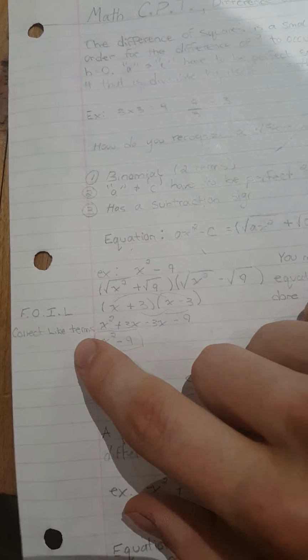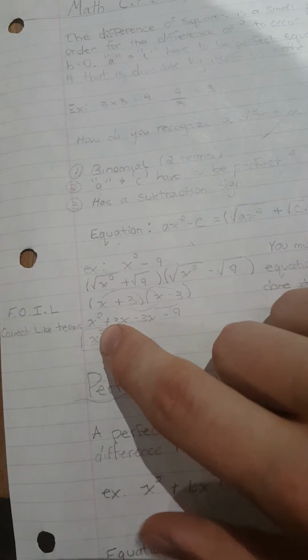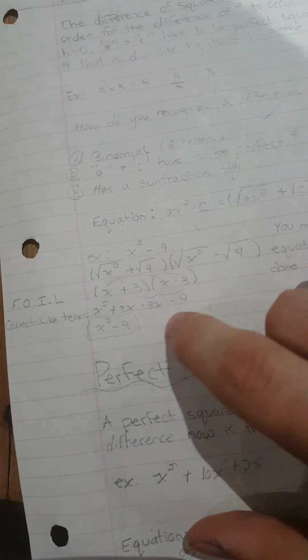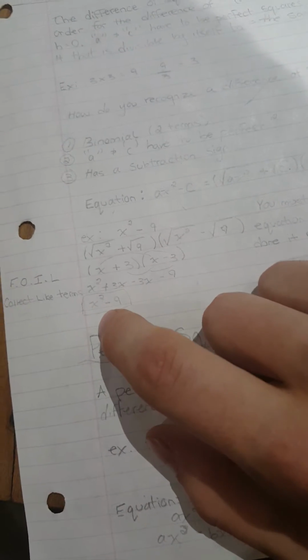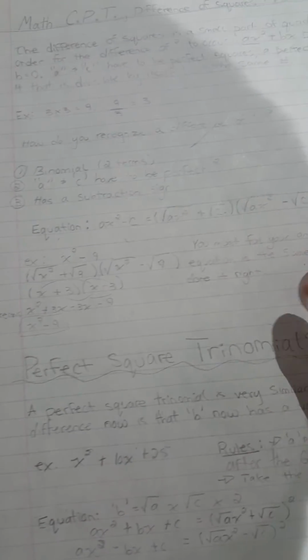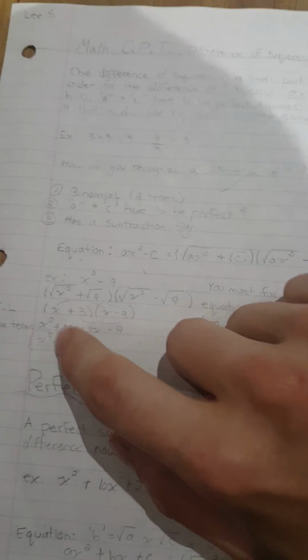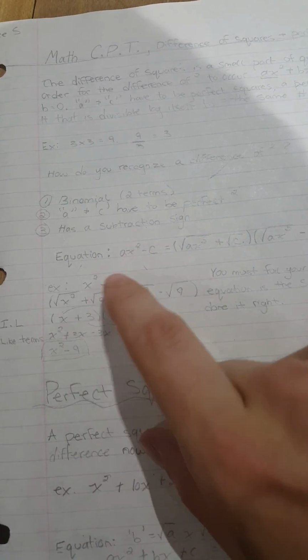So what happens is you collect the like terms. So it would be x squared plus 3x minus 3x minus 9. When you collect all your terms, your equation should be equal to x squared minus 9. And you know it's the correct answer when your bottom term is equal to your top term.